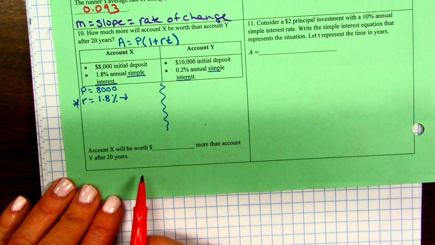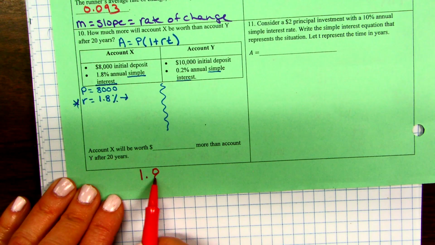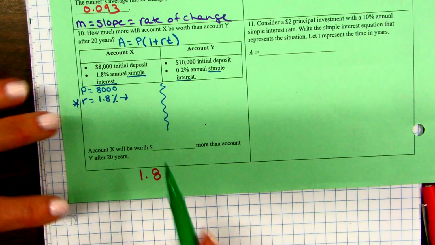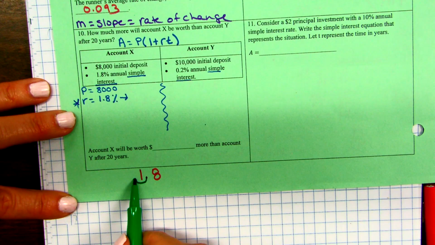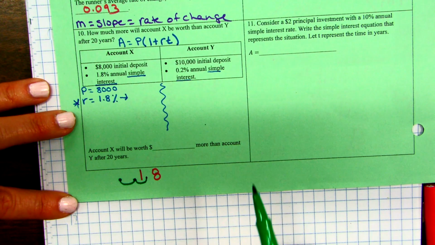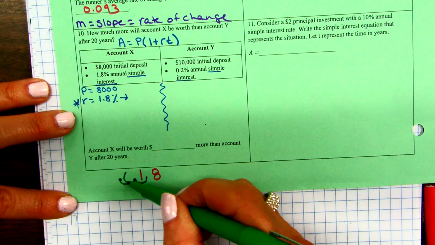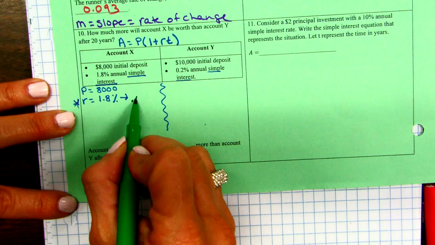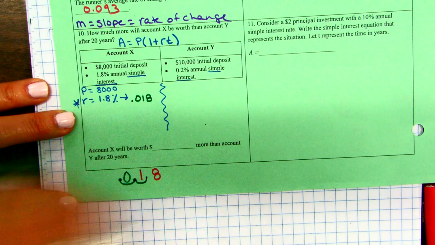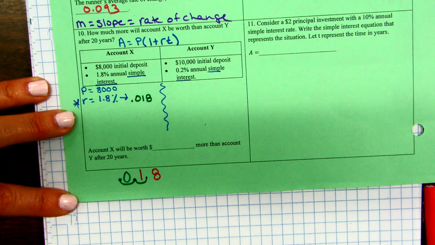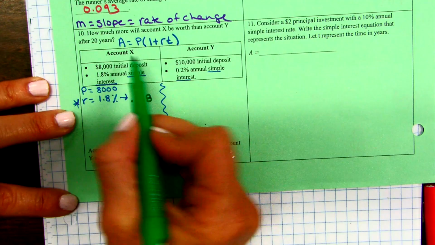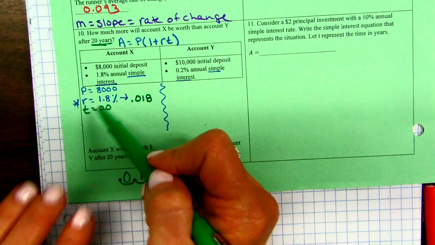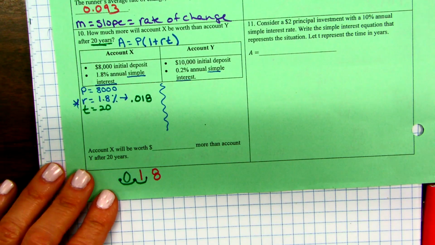So let me just do it right here. Remember, if it's a decimal point in there, you have to move it 2 places to the left. So there's 1, there's 2. If there's nothing there, you make it a 0. So 1.8% becomes 0.018. That's what you're going to actually plug in. Okay? And T for 20 years. So we're just going to plug those 3 in and solve.